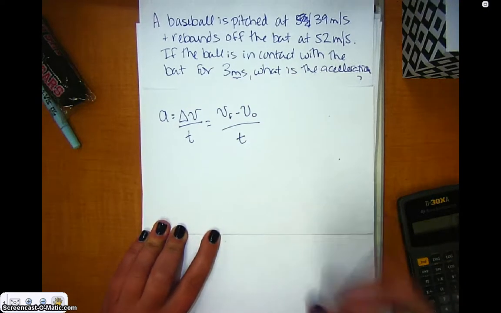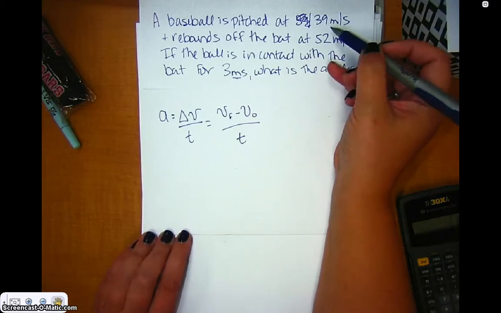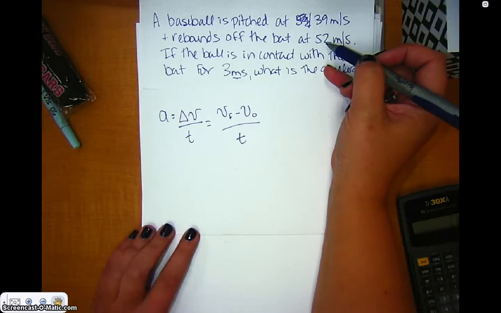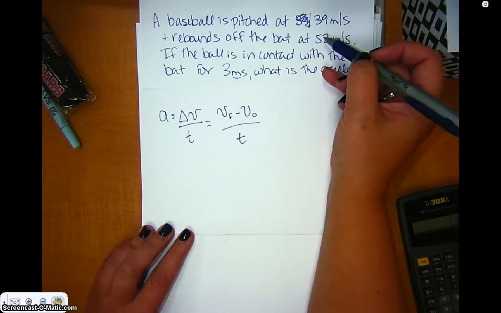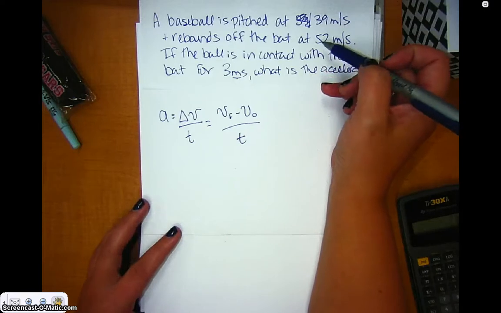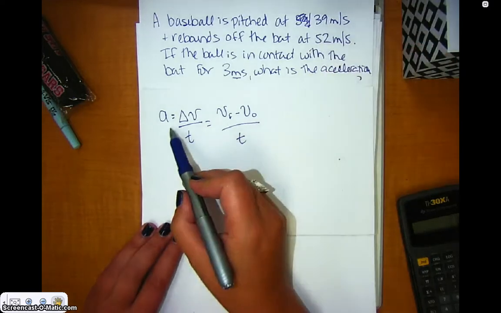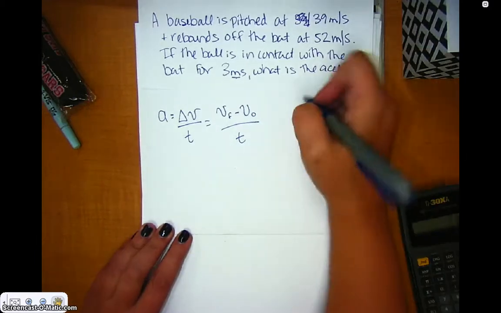So when we look at these values, you see that in one instance, the ball is flying towards the bat, and in the other instance, it's flying away from the bat. So we need to give these two an opposite direction. And it really doesn't matter which one we choose to be positive or negative, it will just change the direction of this acceleration relative to that.